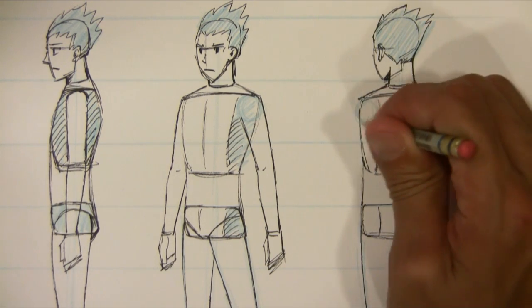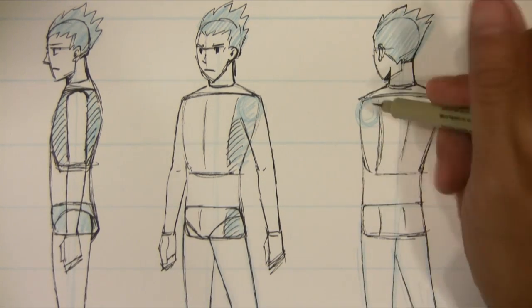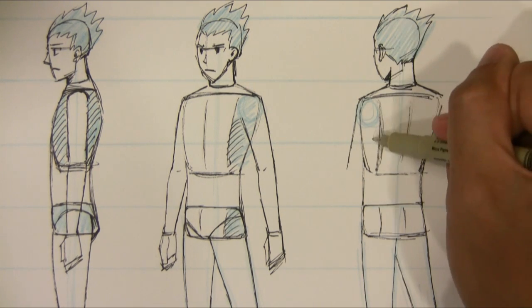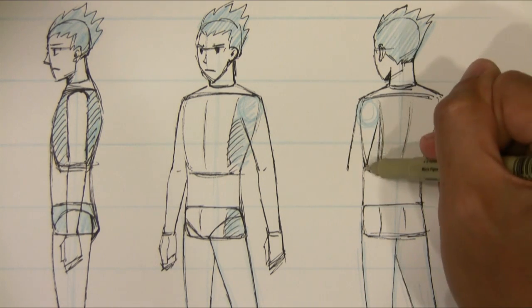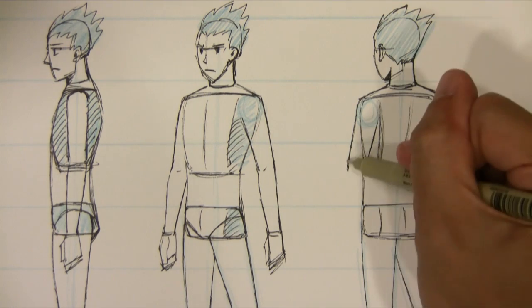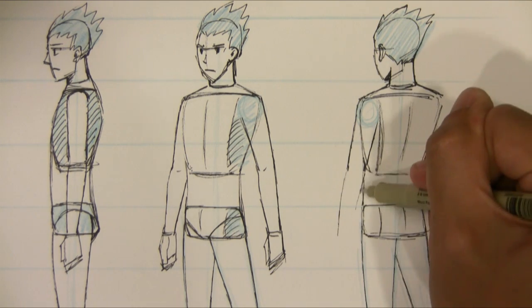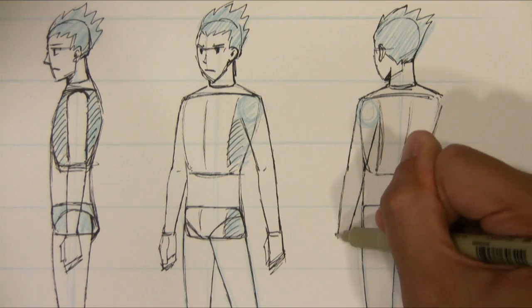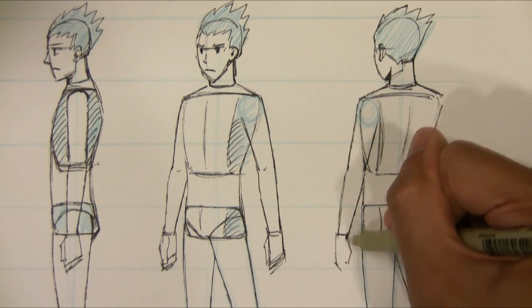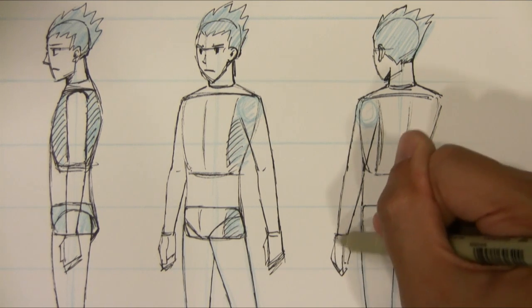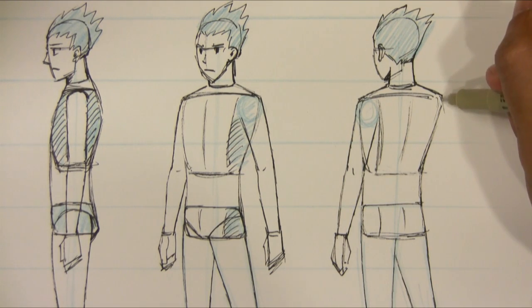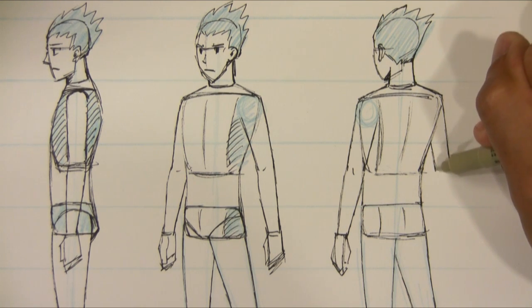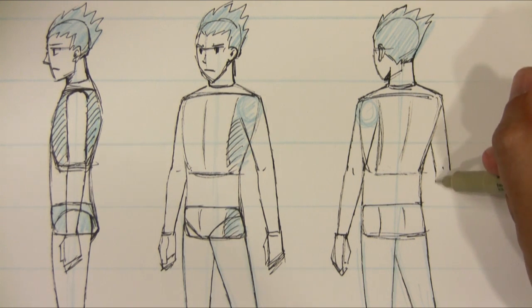Going to draw in the circle guideline to help us see his shoulder. And now from the circle, we'll draw in his upper arm, stopping at his elbow, and down to his wrists. Then all we have to do for this pose is finish off his other arm. And we are pretty much done.